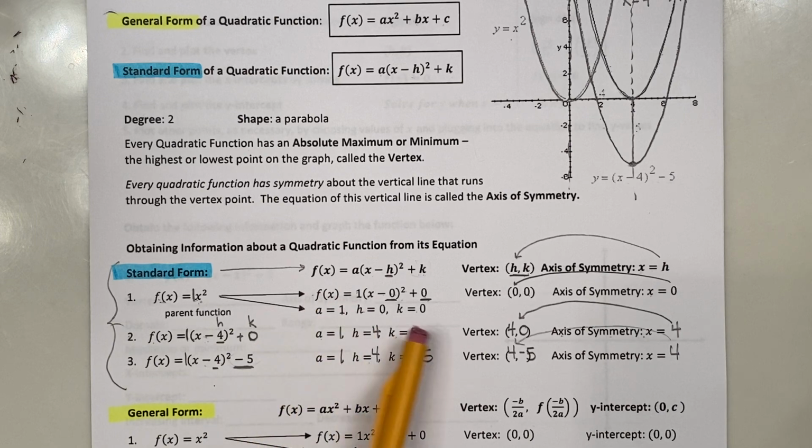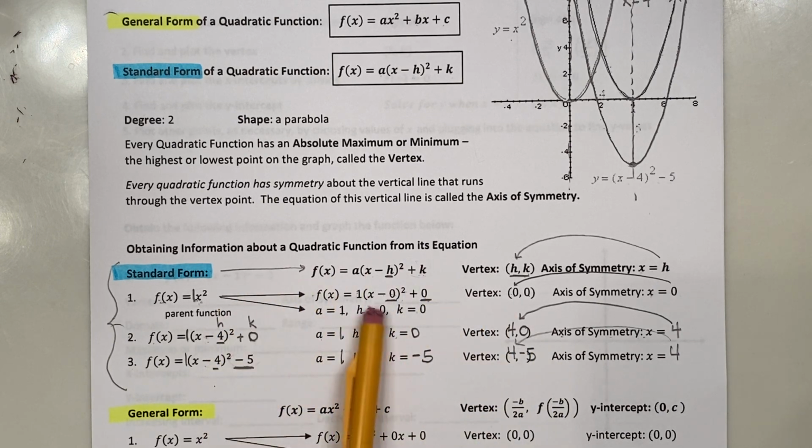All right, so we're going to be doing some graphing of some quadratic functions. If that quadratic function's in standard form, we're going to be looking at the vertex and plotting it, and we're going to be looking at identifying the axis of symmetry.